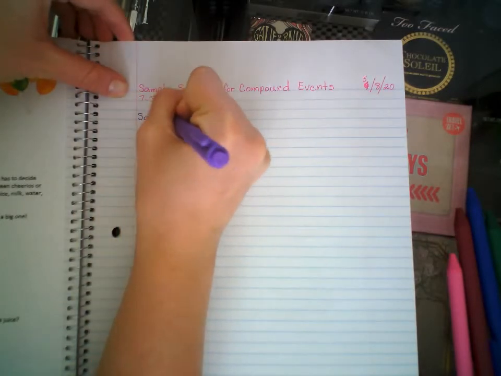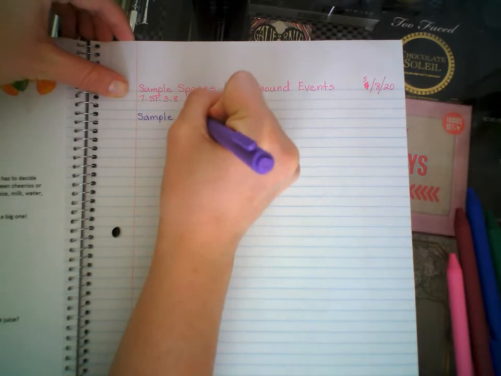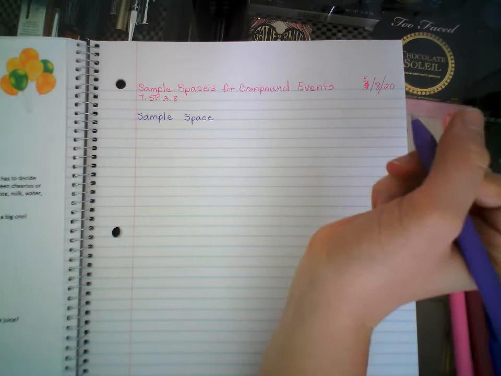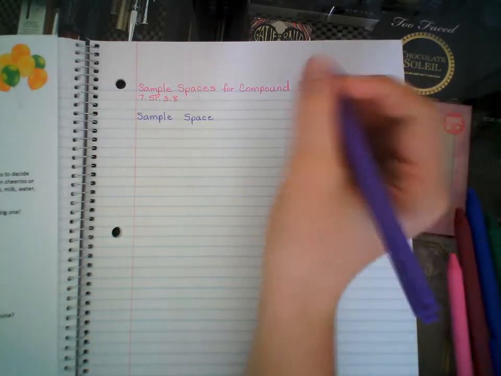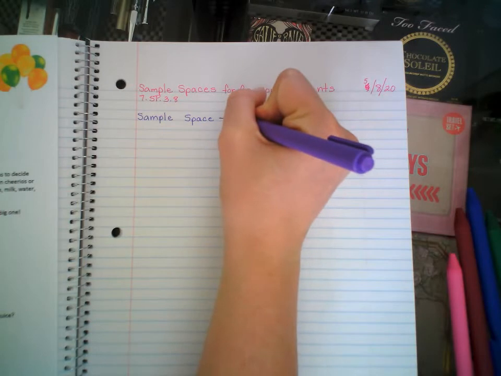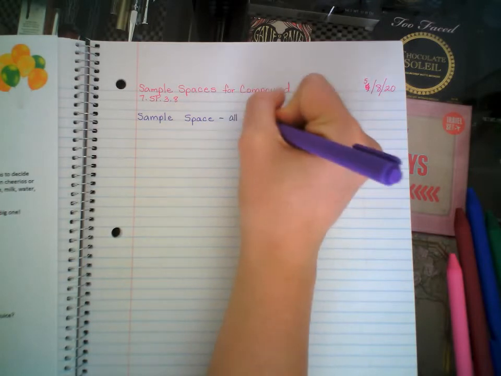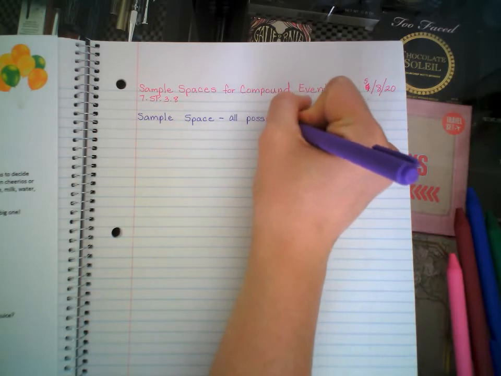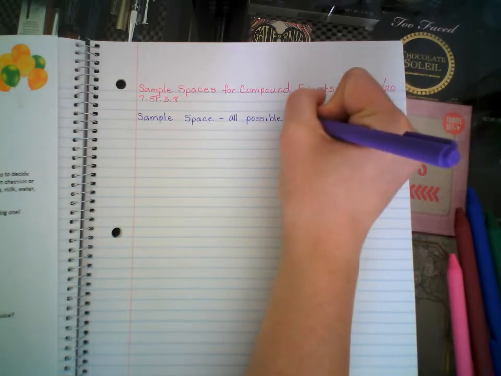Both of these terms you'll hear a lot in the future when you're doing probability. Sample space is basically all possible outcomes.